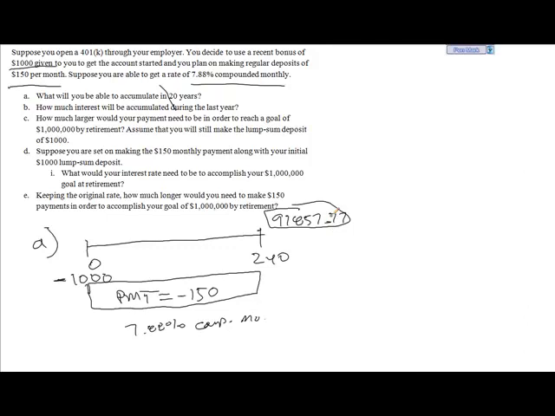Now that is not very much. That may seem like a lot at first, but think about what a person makes on average in a salary, at least 30 or so thousand probably by the time they retire. So if this is a retirement plan, this is not very much to live off. So we want to ask some more questions about it. In part B, well, first of all, how much interest will be accumulated during the last year?